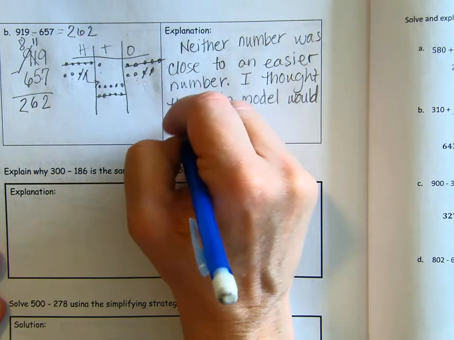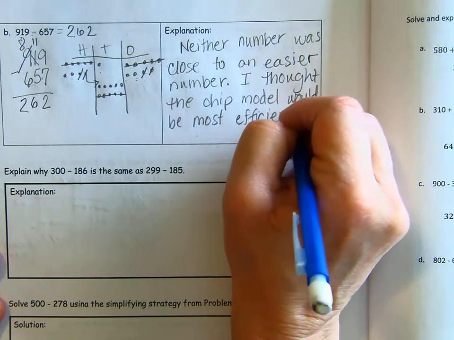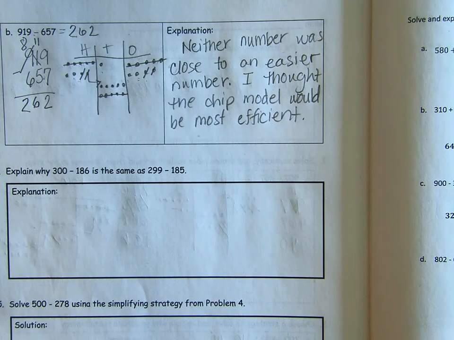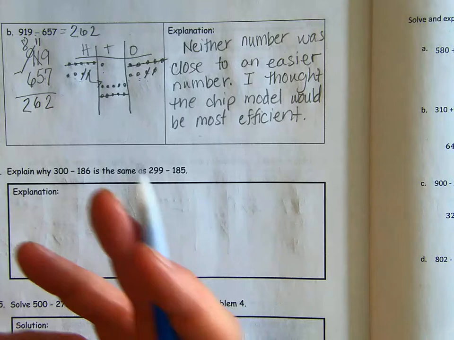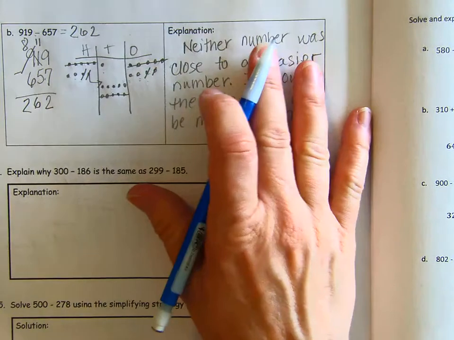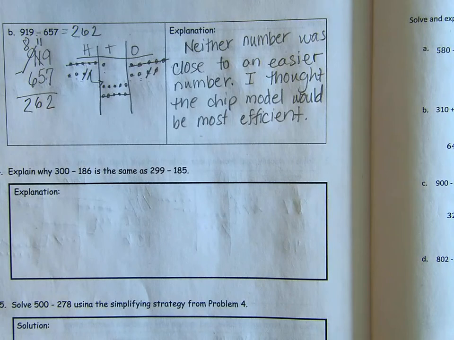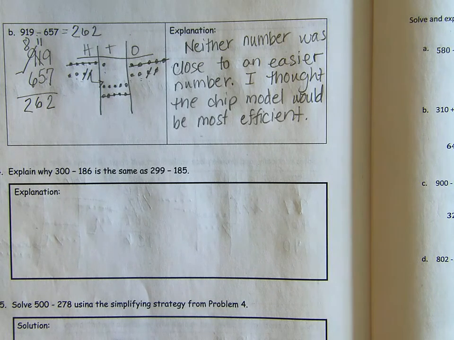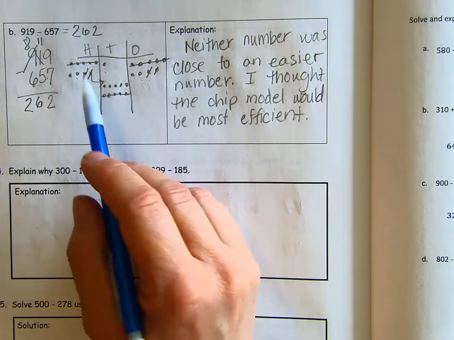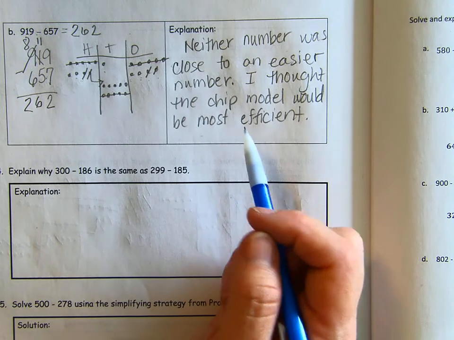would be most efficient. Now, when you're thinking about efficient, a lot of times we just think fast and easy, but we also need to make sure that we're thinking about being accurate. If I were doing the arrow way, I could do that, but it's going to get very tricky when I go to add up my parts. That number is not going to be an easy number I can do in my head. That part is going to get a little bit tricky. So while it might be a little bit faster than drawing my chips, it's not a lot faster, and I have a chance of making more mistakes.